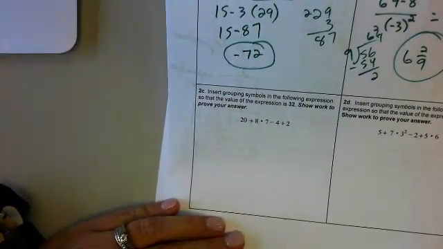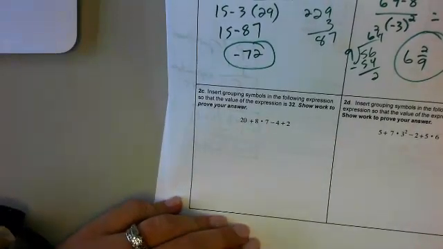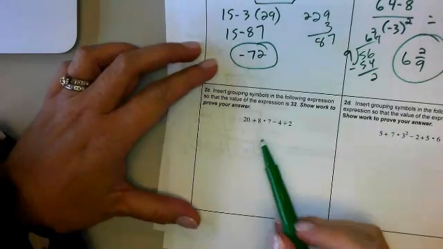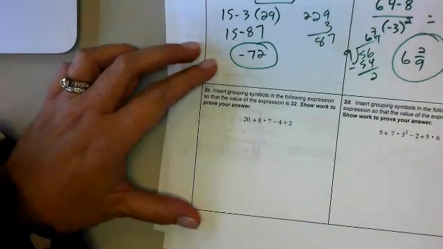2c, insert grouping symbols in the following expression so that the value of the expression is 32. This is a fun problem, okay? I think it's kind of like a puzzle, right? We're trying to figure out where we can put parentheses so the answer is 32. Let's think about this for a second.